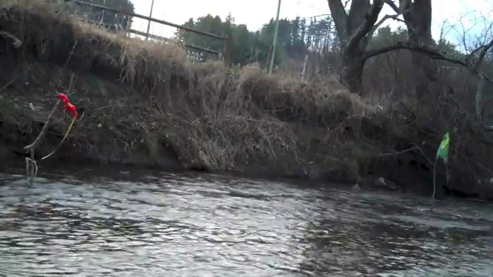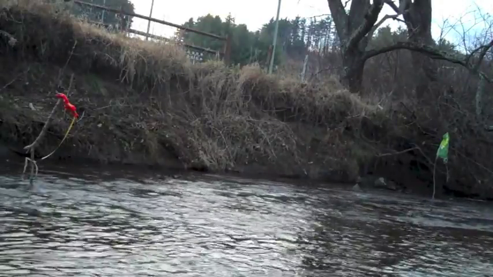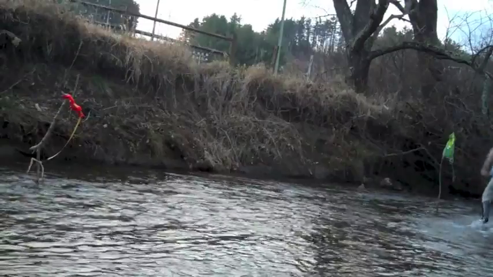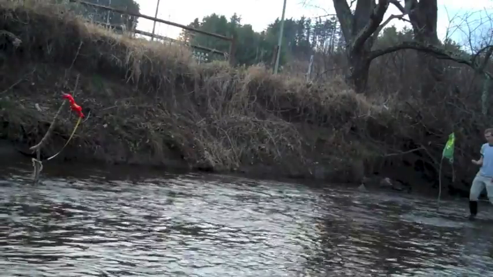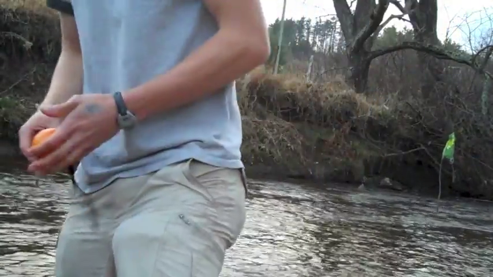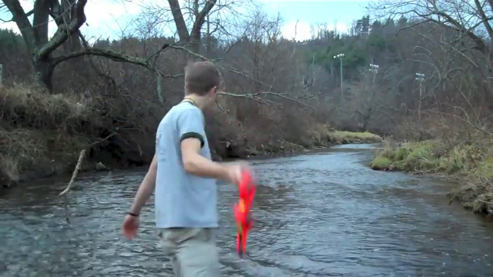Start. Stop. 18 seconds. Start. Stop. 14 seconds. Now we're going to use our measurement tape again to measure the average depth, which we will use in the calculation later on to find the flow.